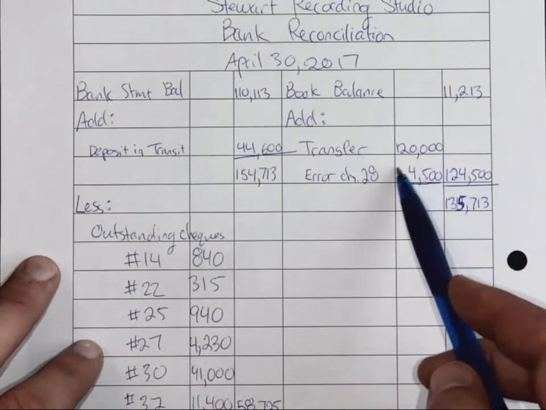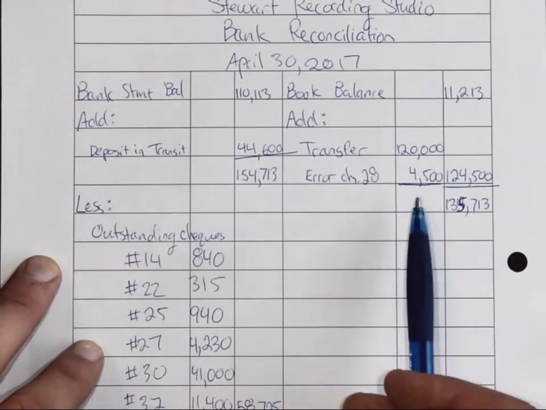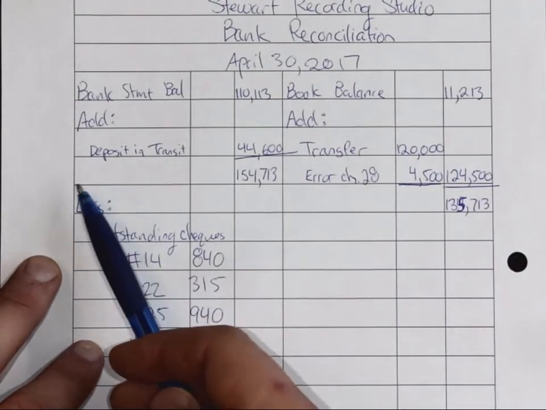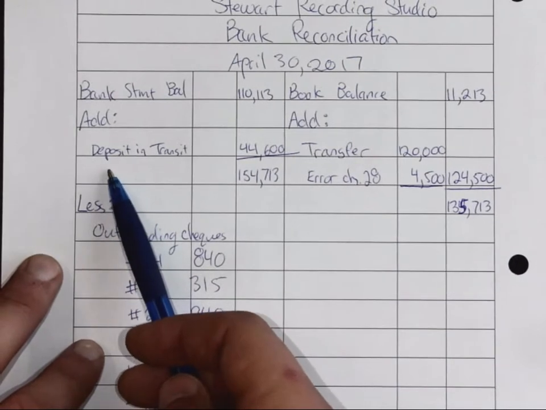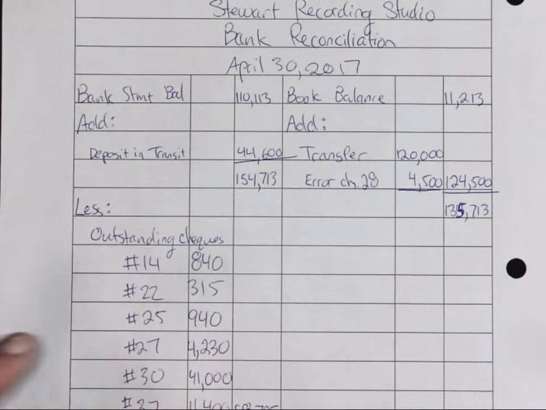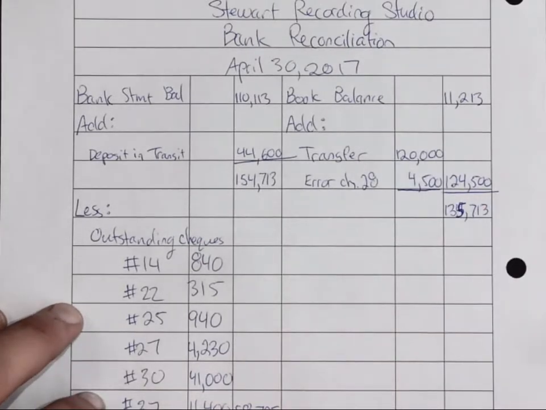So we don't actually want to change this in the book. So yeah, you're right. We could have added this here as well. Either way would work. So you can subtract it here in book balance. We can subtract it to the book balance, eh? Would it not balance if we add $4,500 to our book?